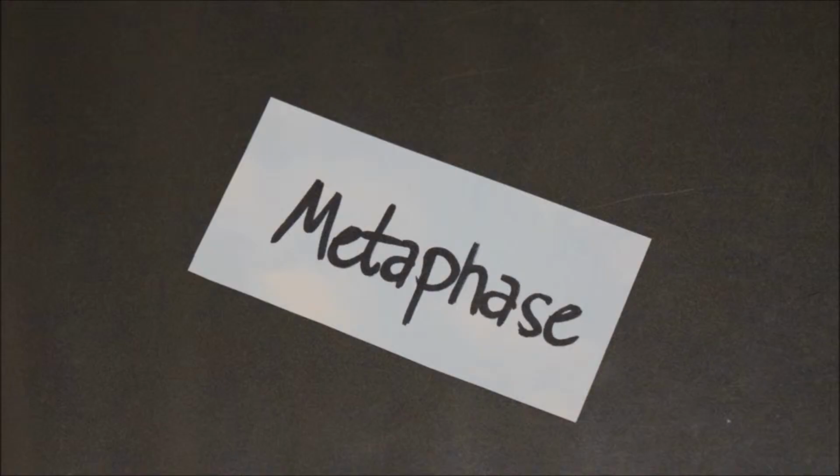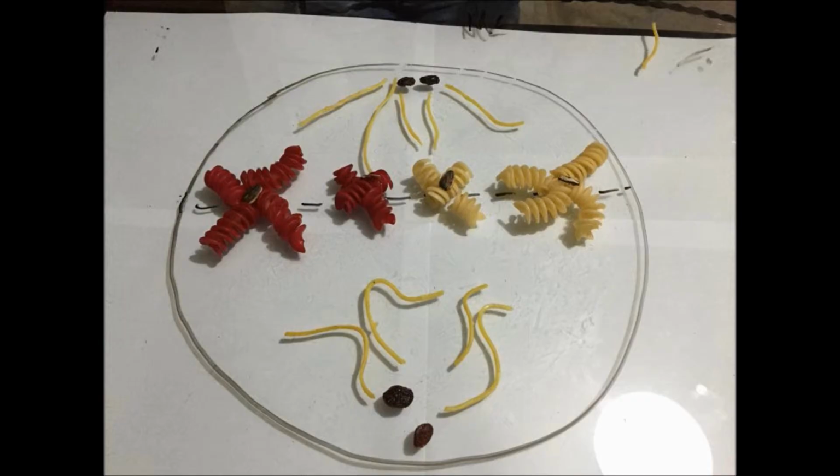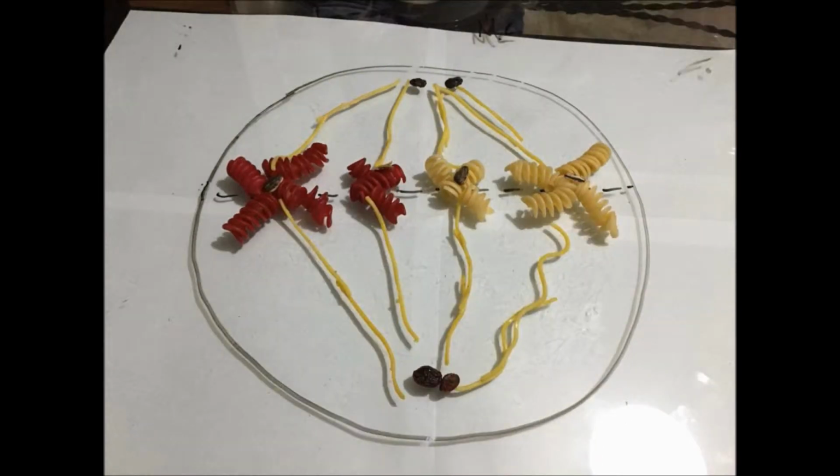The next phase is metaphase. At this stage, the chromosomes align to the center of the cell, and the centrioles then move to the opposite poles, while the spindle fibers attach to the centromere.